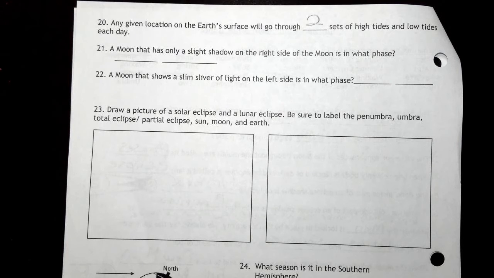So this one would be a waning crescent. I'm pretty positive. If I am wrong, I am sorry. It is pretty late at night, and I'm getting tired, so let me check.